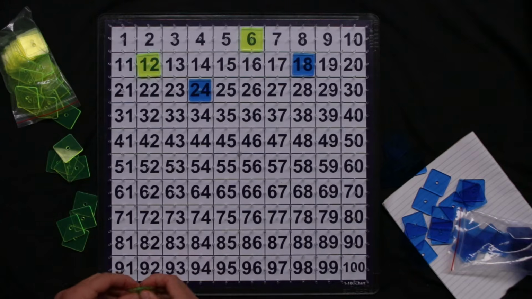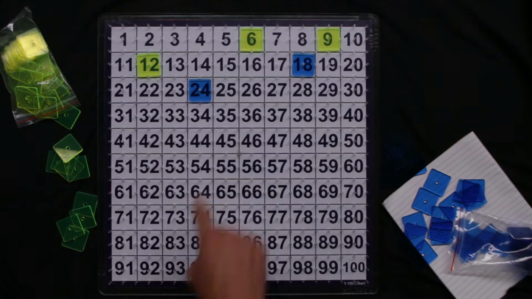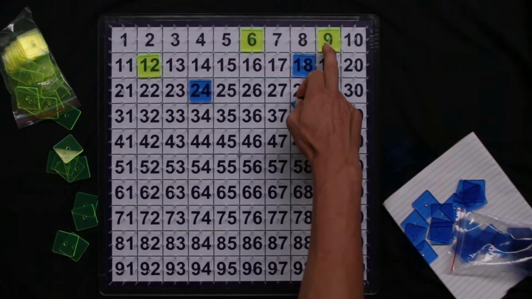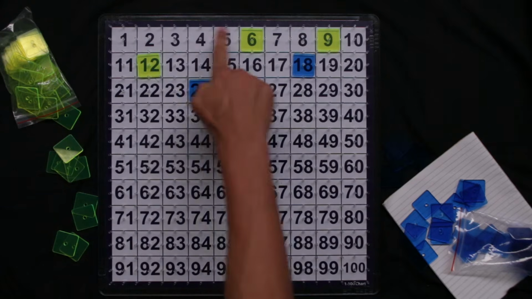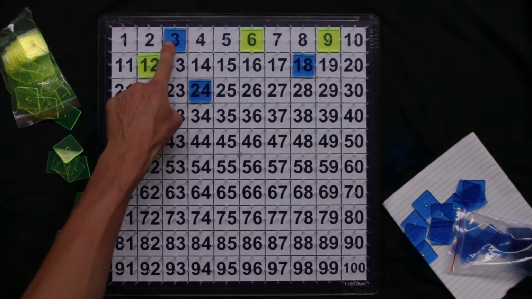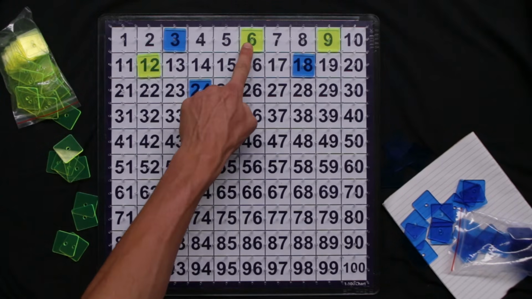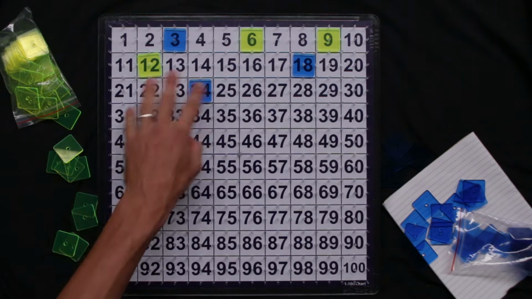Yellow might then choose 9 because 9 is a factor of 18, and you can see that a path is starting to form. At this point, blue might choose to go on the number 3 because 3 is a factor of 9, and that kind of blocks the path that yellow is trying to make. It does, however, give yellow a whole heap of options, because if you count up by 3s, 3, 6, 9, 12, 15, 18, and so on, they've got lots of options.